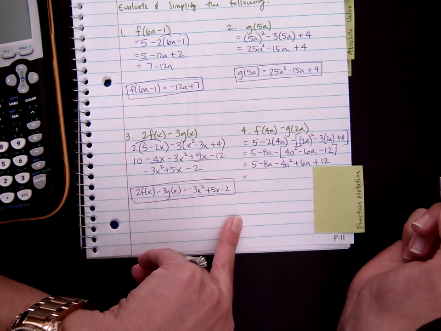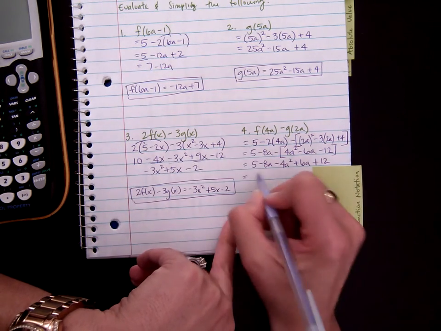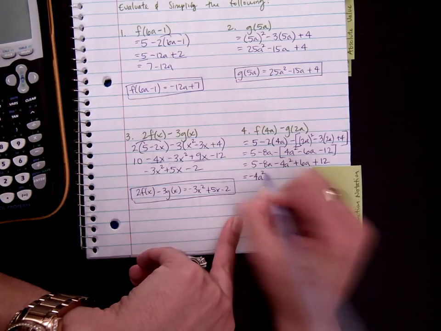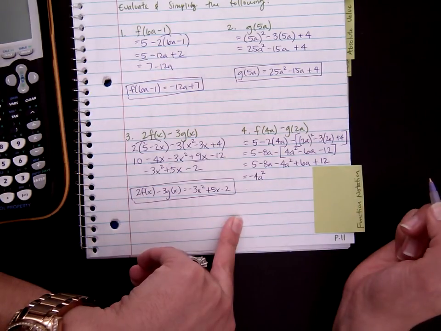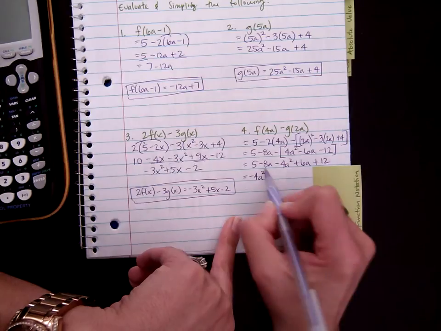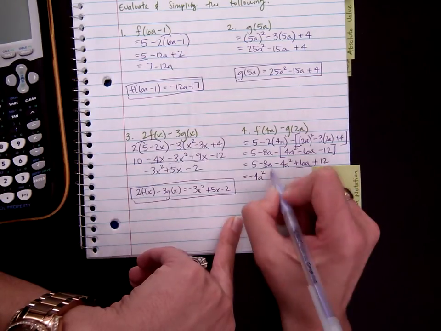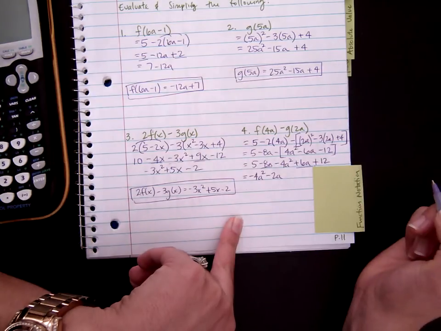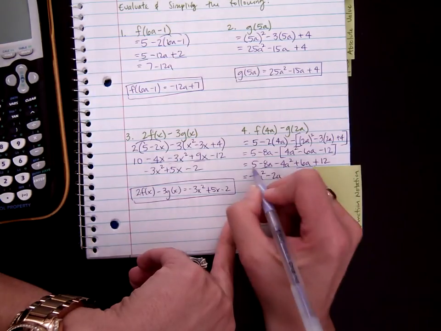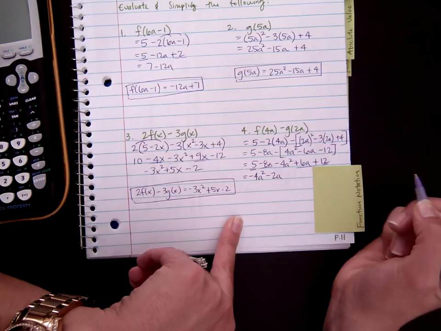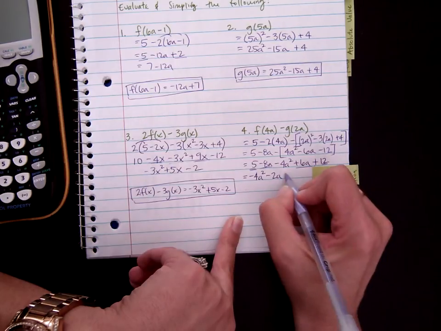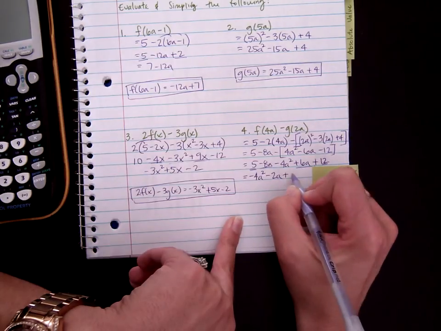Combine like terms. So I don't have anything to go with the negative 4a squared. I have a negative 8a and a positive 6a, giving me negative 2a. And then I have a positive 5 and a positive 12, giving me 17.